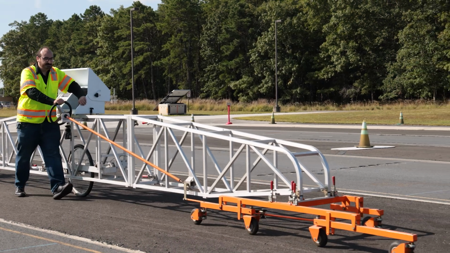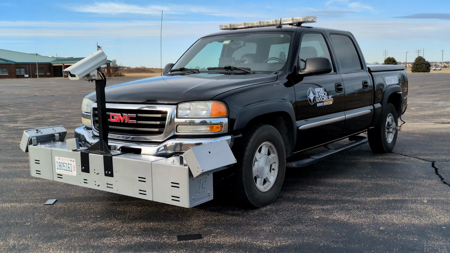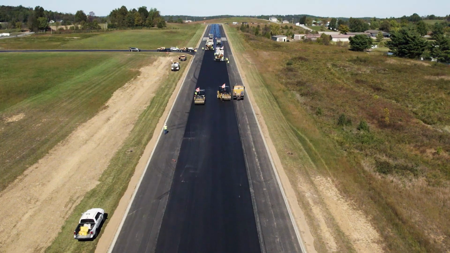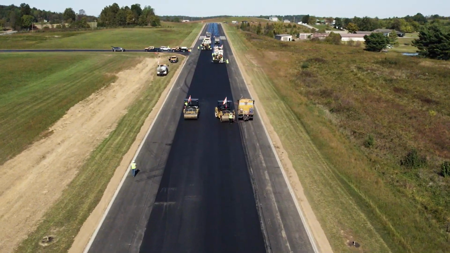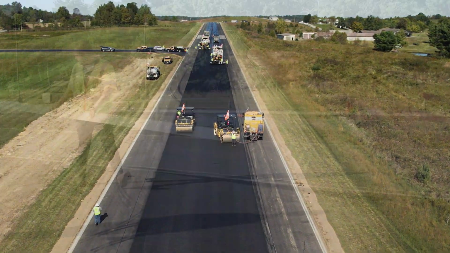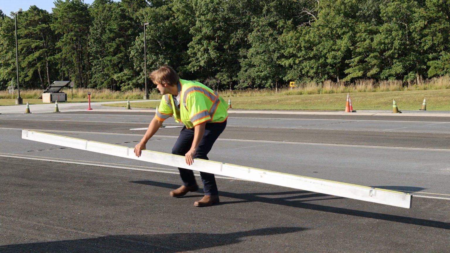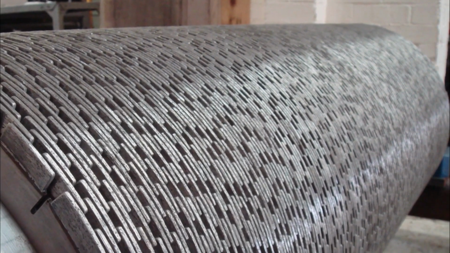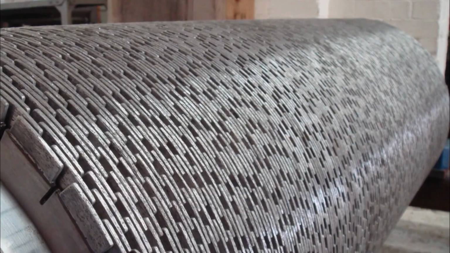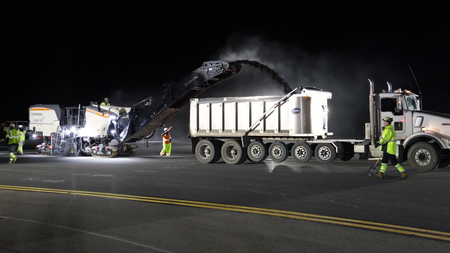A profilograph or inertial profiler measures the roughness of the pavement. Every paving lane must have an average profile index less than 15 inches per 1/10 mile. The maximum allowable deviation is 1/4 inch from the edge of the straight edge or bump template. Correct deviations beyond the limit by diamond grinding or replacing the full surface course.